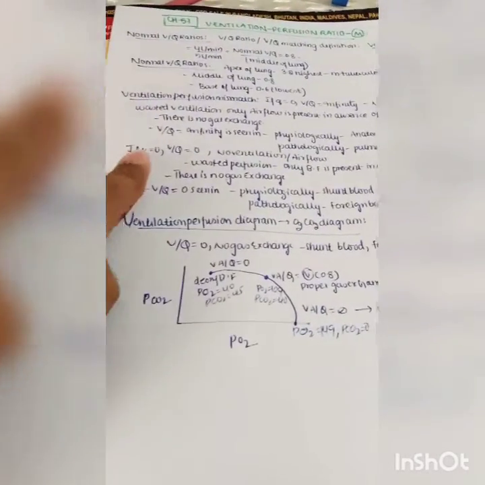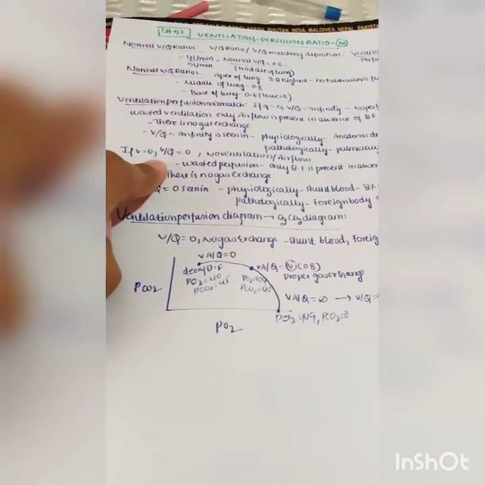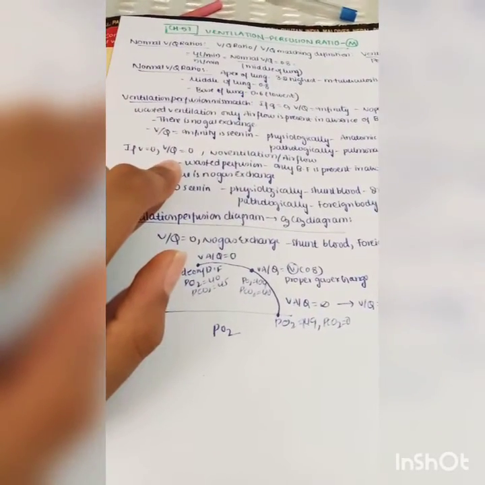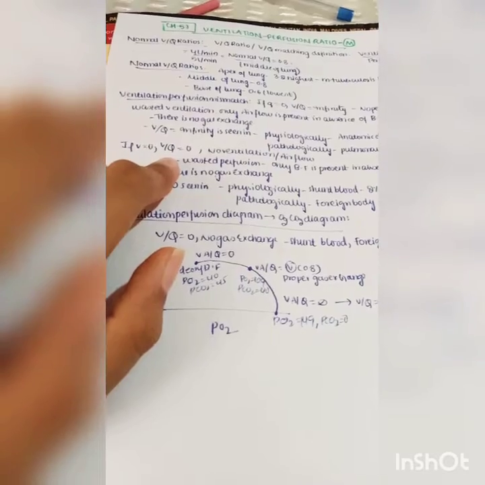Whereas sometimes V may be 0. When V is 0, the value will also be infinity. There is no ventilation or airflow. Now the ventilation is not there, but the blood is flowing. So if there is no ventilation, the blood flow is wasted. There is also no gas exchange. Here the perfusion is wasted and only blood flow is present in the absence of airflow. So there is no gas exchange here, and V/Q is 0.